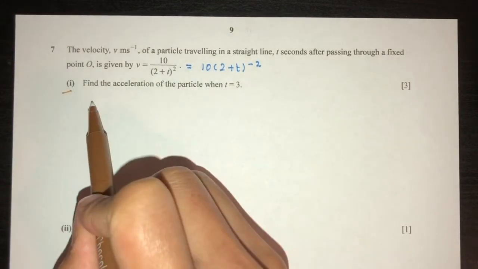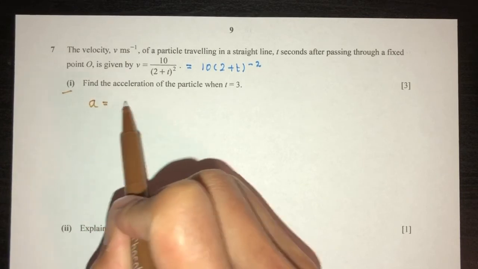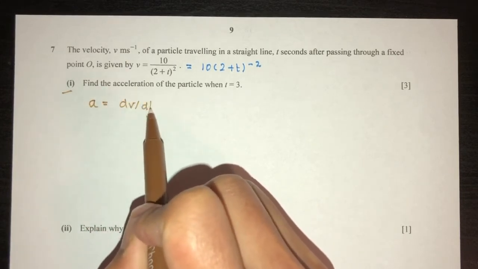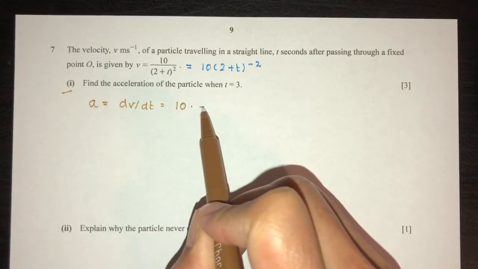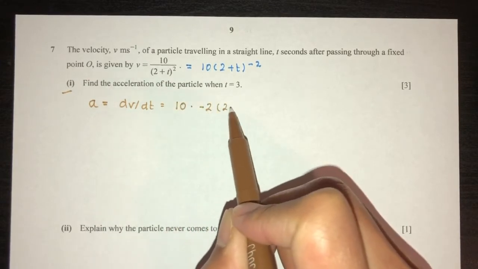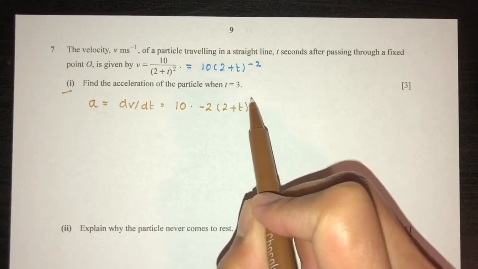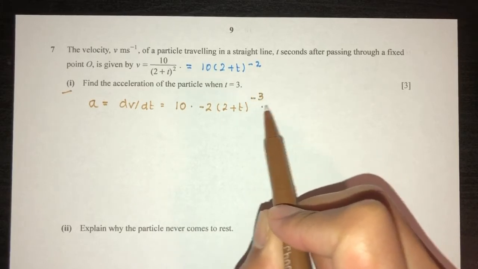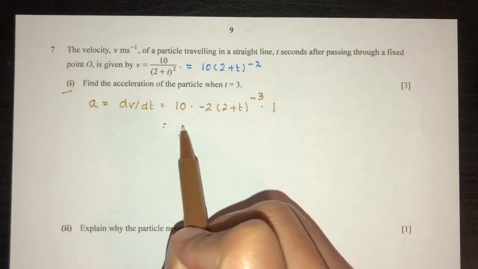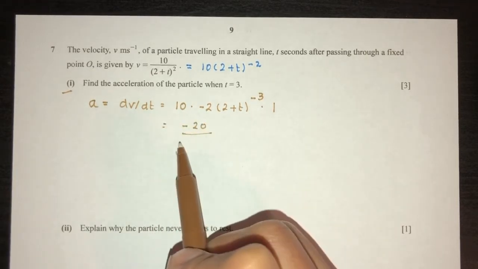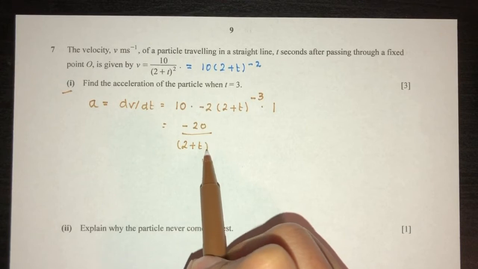As you must know by now, acceleration is dv by dt. Looking at this, 10 is only a multiple. We first multiply by the power, then minus 1 from the power, which becomes minus 3, and times the differentiation of the inside, which is 1. So your answer will be minus 20 over (2 plus t) to the power 3.